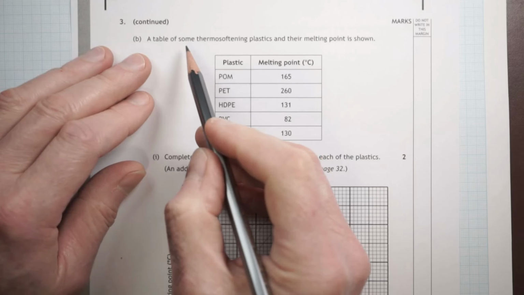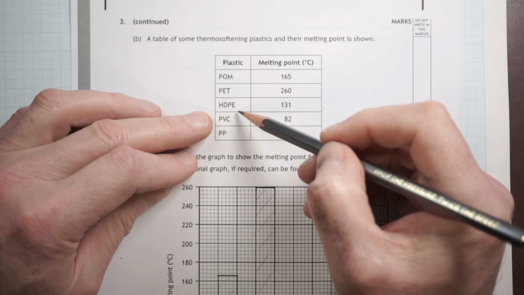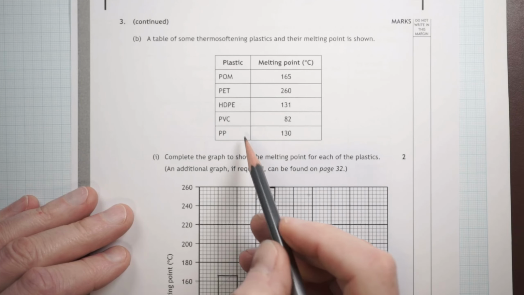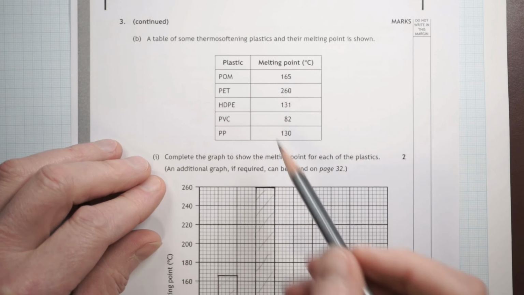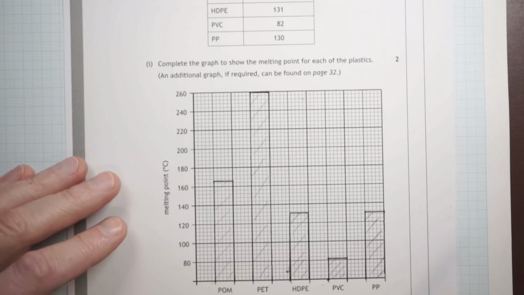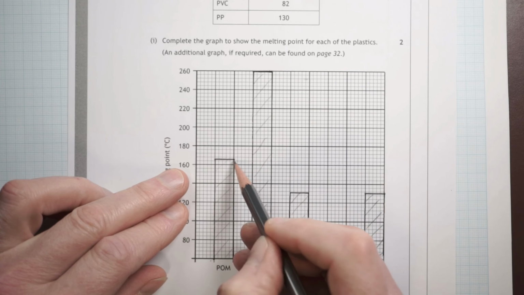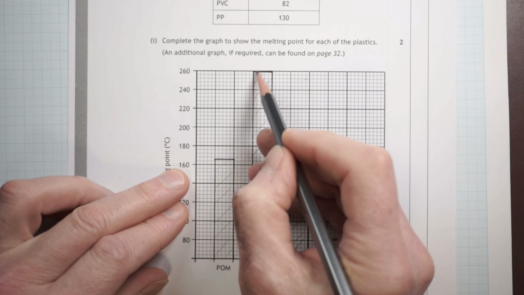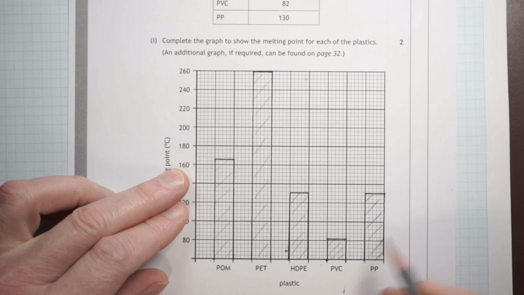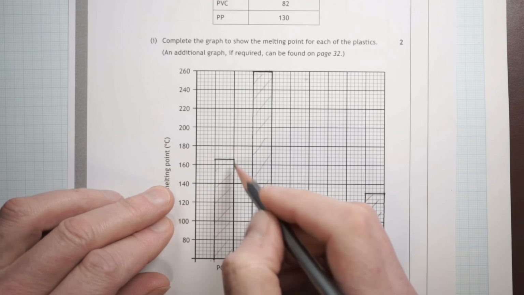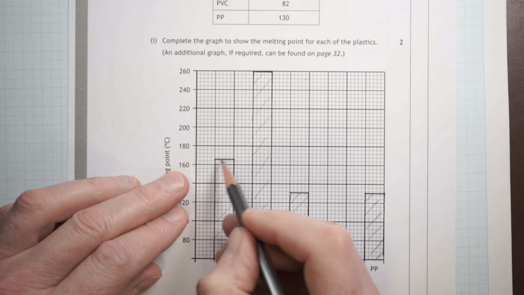Here's the next question, a table of some data. POM, PET, HDPE, PVC, PP. Now, we don't know what the names of any of these are. It doesn't really matter. What we're being asked to do is draw a graph. And what you must do here is be really careful with these. You get half a box of grace, if you like, leeway on all of these. So you just got to make sure you get it roughly in the right place and draw a good straight line with a ruler. Use a ruler.